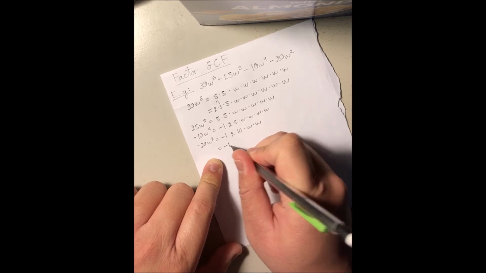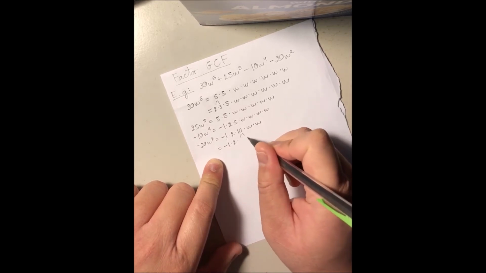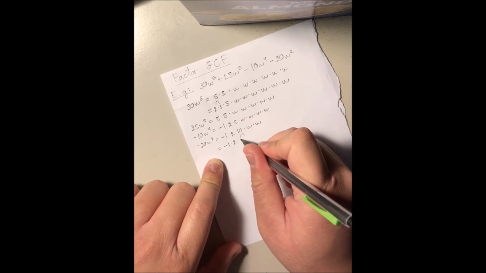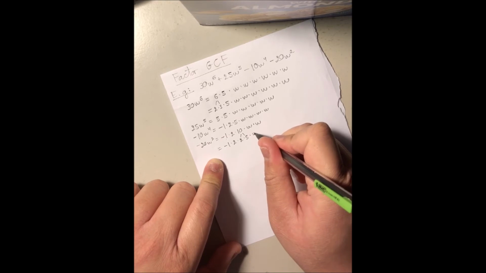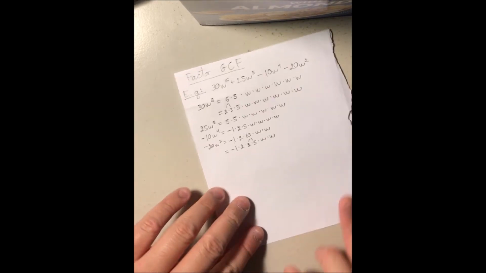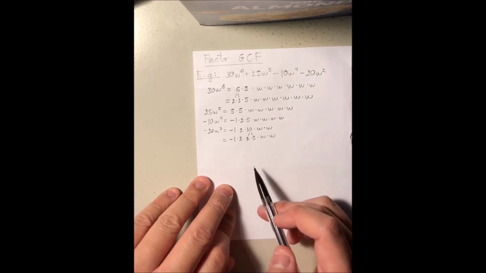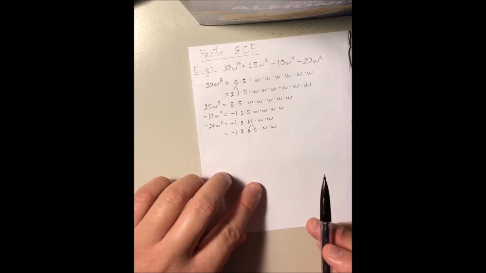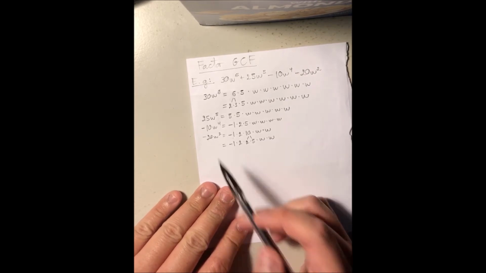So bring down the negative 1, bring down the 2, break the 10 down to another positive 2 and another positive 5. Okay, negative 1 is a prime number. 2, 2, and 5 are also prime numbers. So all of these are prime number factors of negative 20 w squared.